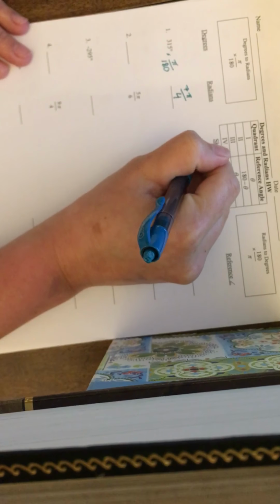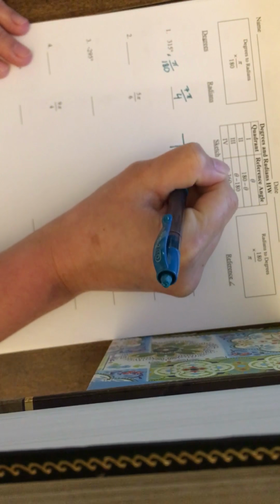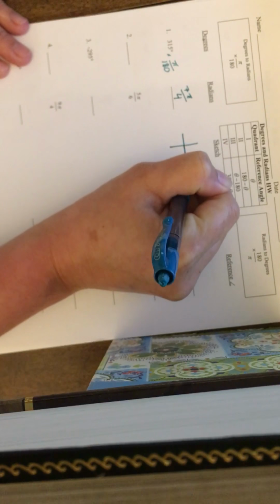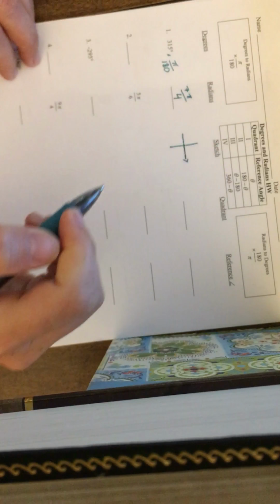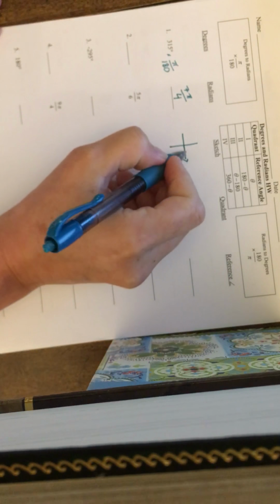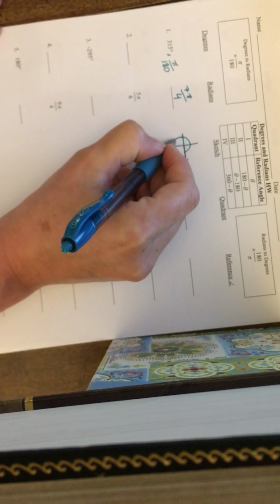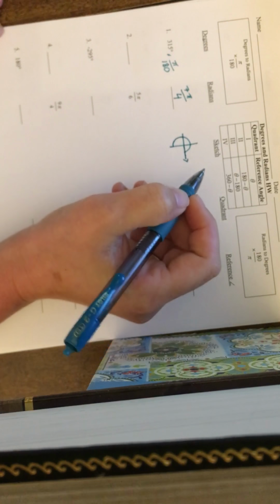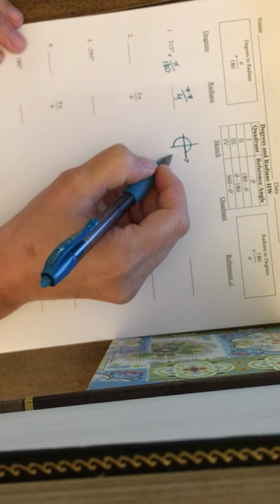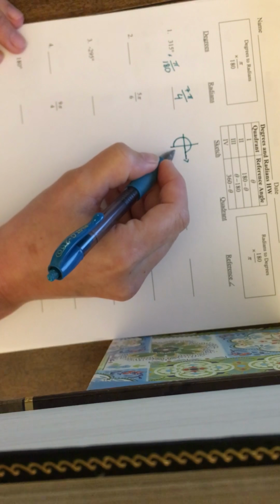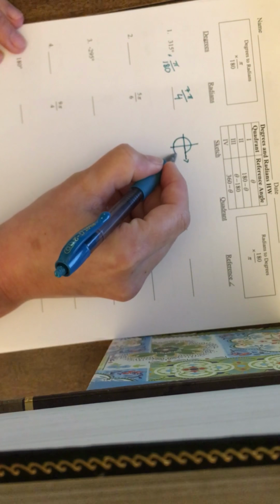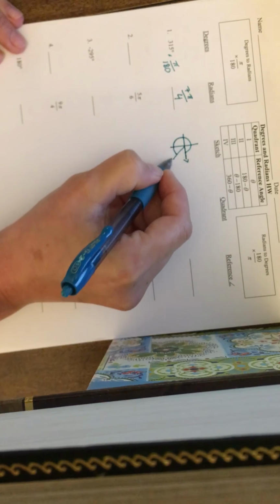The next thing we're going to do is draw a sketch of where 7 pi over 4 is. Remember that we start right here at our initial side, and that we're going to rotate counterclockwise. So that would be 90, 180, 270, and then we would have to rotate another 45 degrees to get to 315. So we'd end up right there in the fourth quadrant.